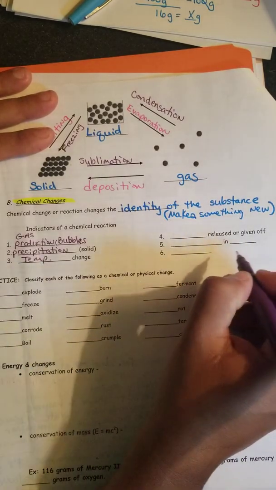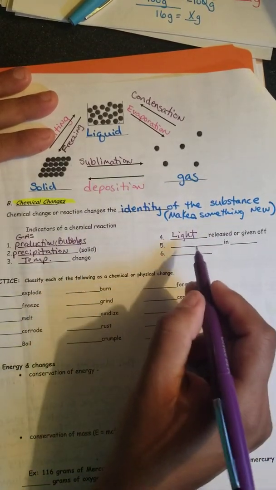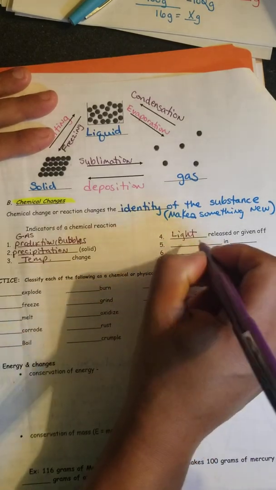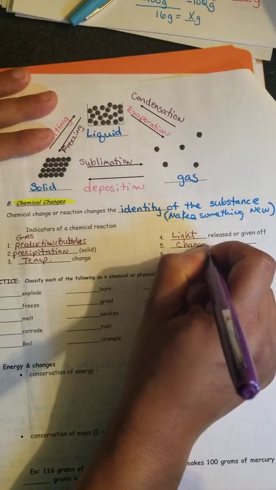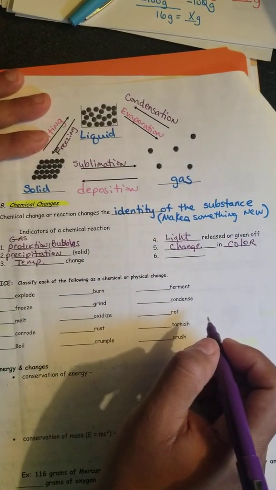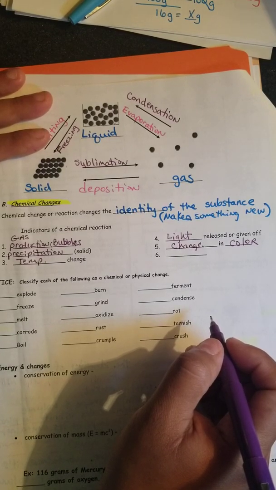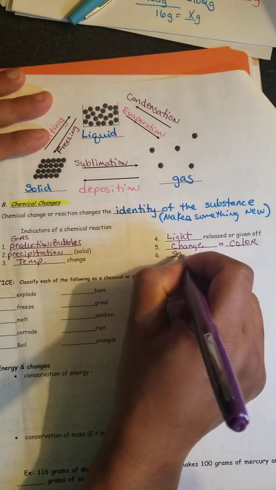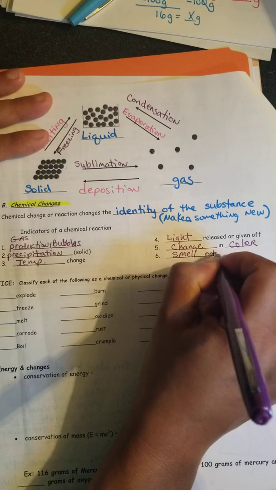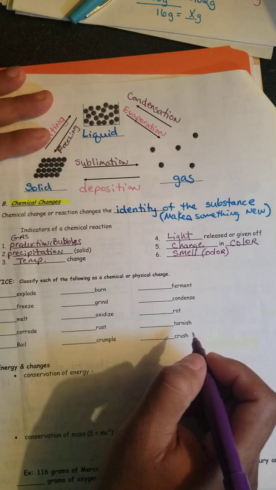If it releases or puts off light, like firecrackers, fireworks, then that's an indication that a chemical change is occurring. If there is a change in color, like when you dye your hair or when you bleach something, there's a chemical change occurring. Or if you smell an odor, like something's rotting, that's a chemical change that's occurring.